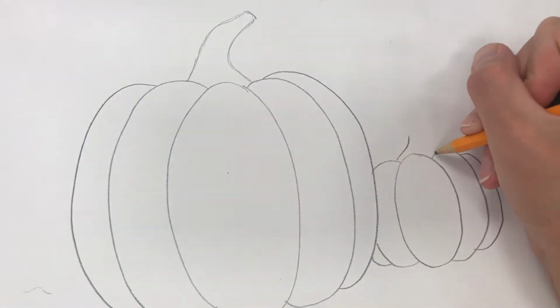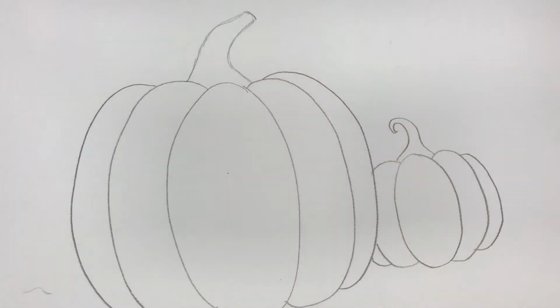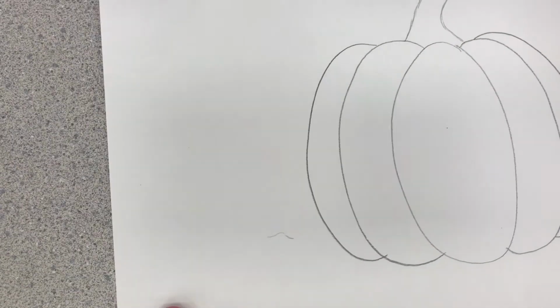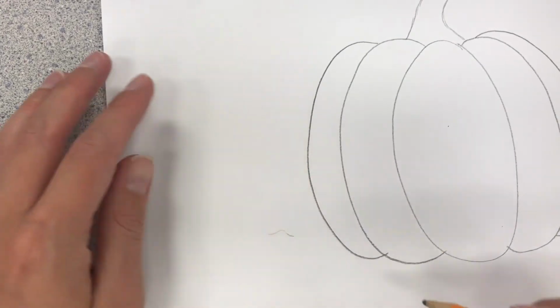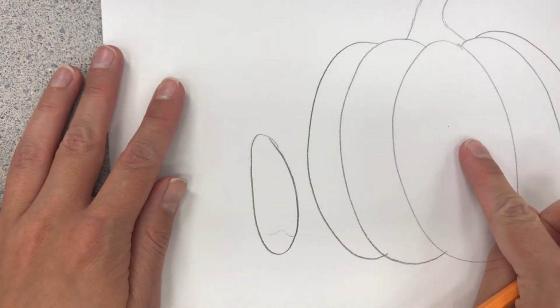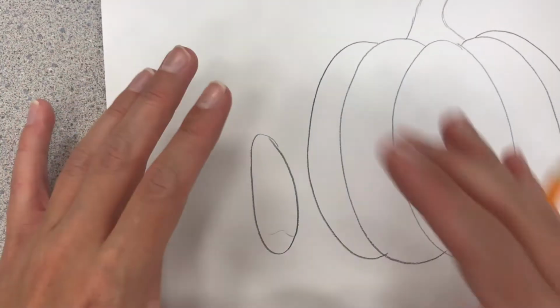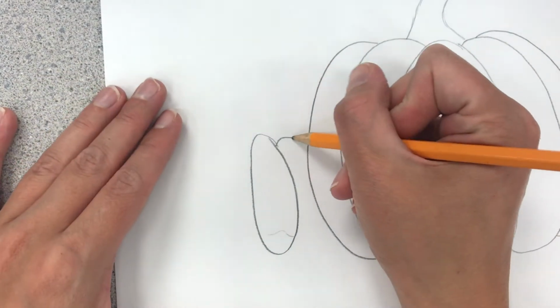I'm going to do a little bit different style of stem. That one's a curly one. And then I'm going to do another one over here. And maybe I want this one to be a little bit taller. So I'm going to do a skinny segment. It's still smaller than the big one, but it doesn't have to be. You can have this pumpkin be huge if you want to, but I'm going to make mine both smaller. Draw your ears again.